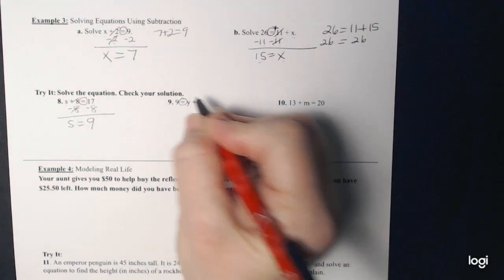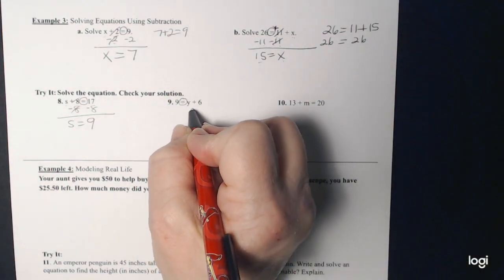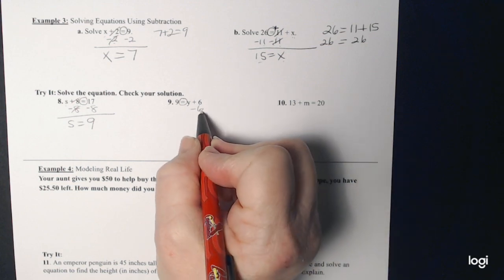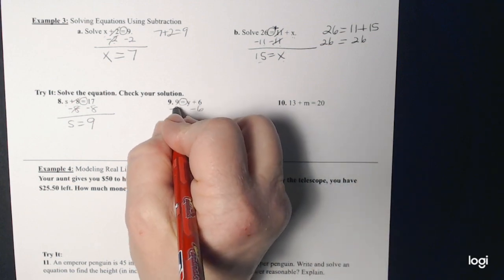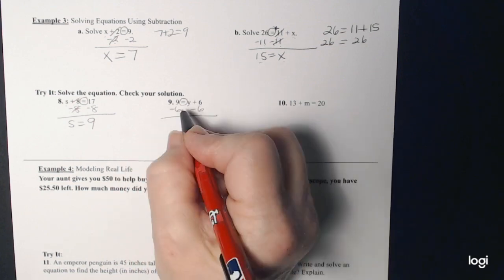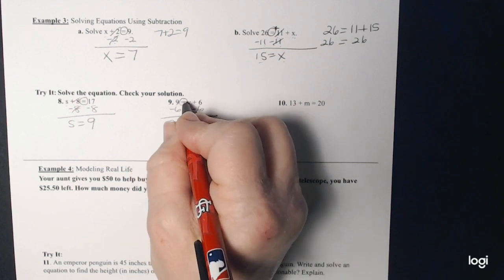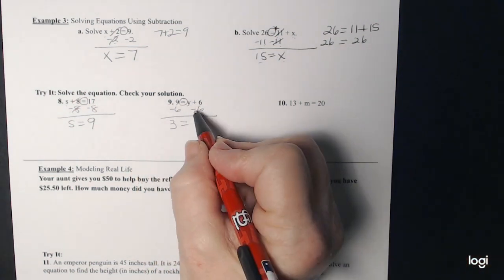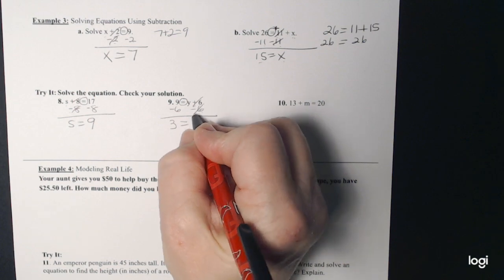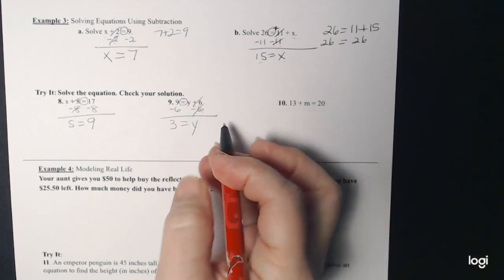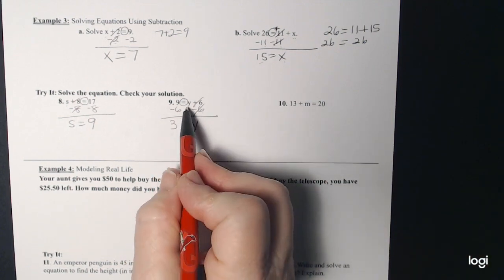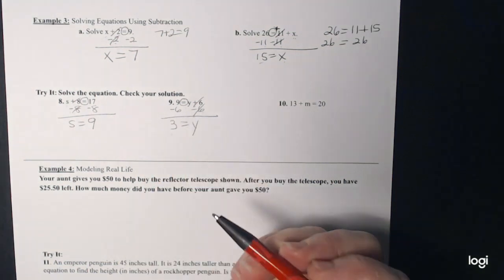Circle my balance for number 9. Plus 6, inverse operation would be minus. Whatever I do there, I have to do on the other side. 9 minus 6 is 3. Bring down my balance. Positive 6 and a negative 6 cancel. And I found out that y is 3. 3 plus 6 is 9.